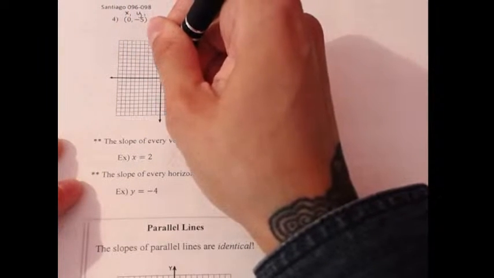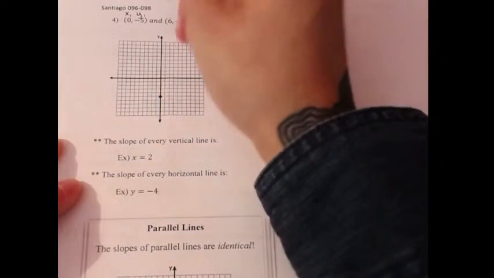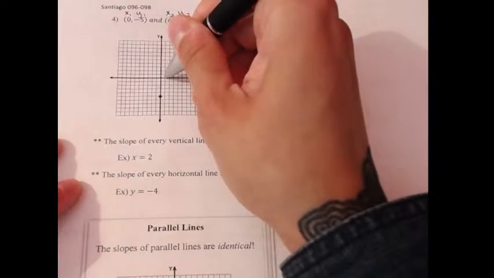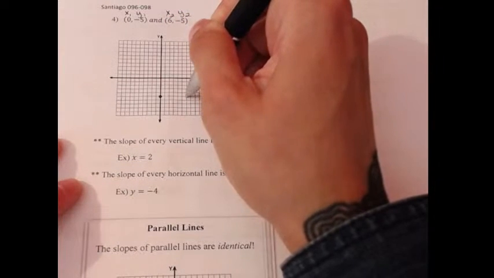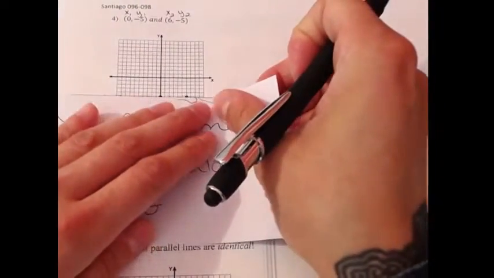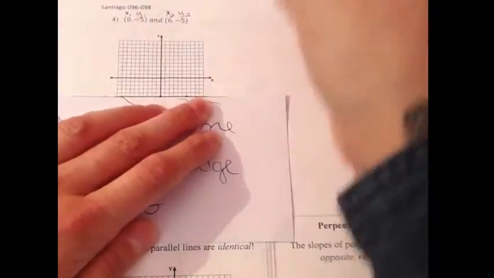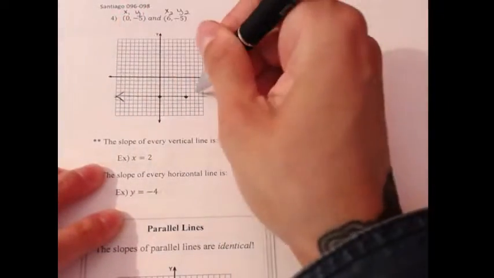0, negative 5. This is my first ordered pair, x1, y1. So 0, negative 5, 1, 2, 3, 4, 5. Here's 0, negative 5. And then we have 6, negative 5. I'm going to call this x2, y2. So 6, negative 5. 1, 2, 3, 4, 5, 6 over, and 1, 2, 3, 4, 5 down. Plot these 2 points. Notice that when we connect these 2 points, we get a horizontal line. Whoops, look at me, writing all over my awesome straight edge. So we get our horizontal line.